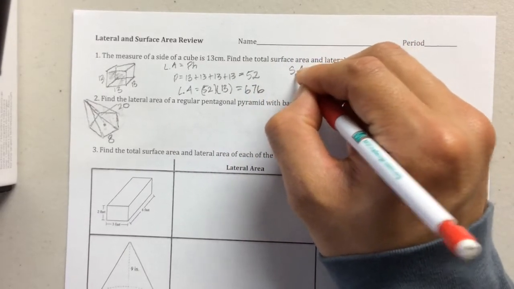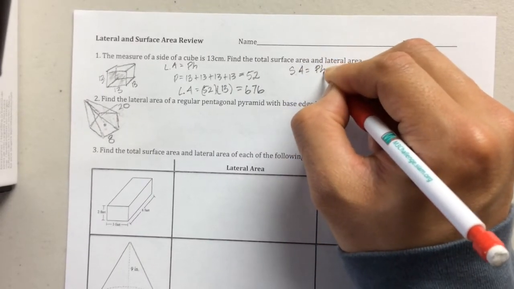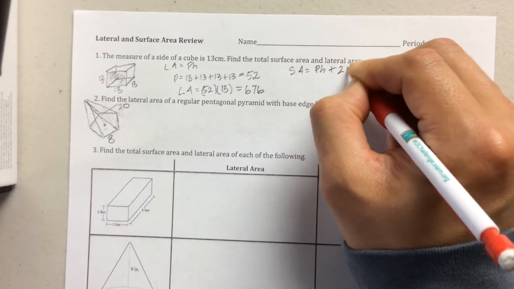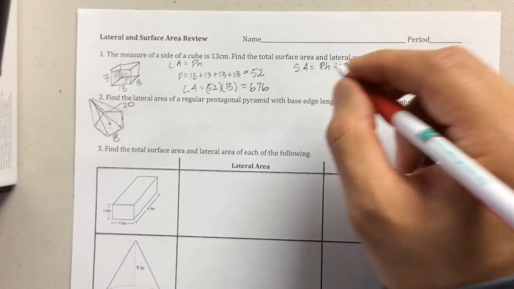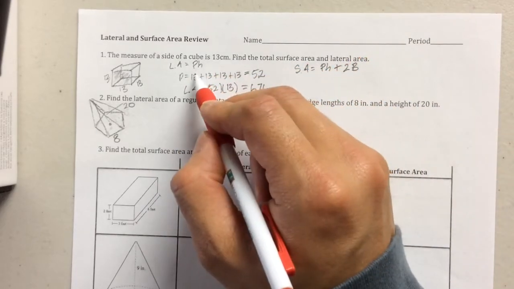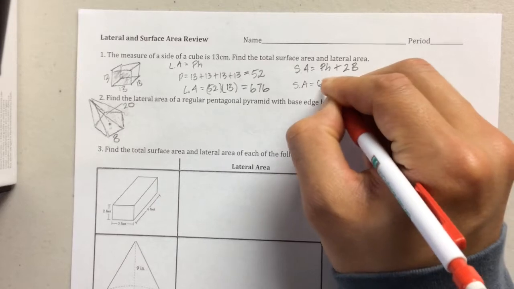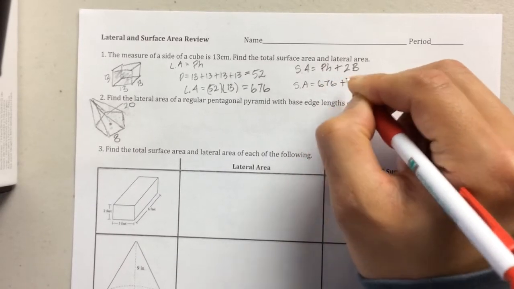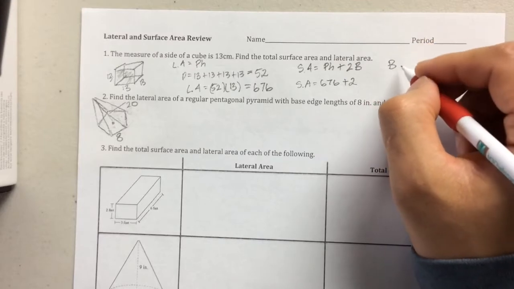The surface area of a prism is the perimeter times the height plus 2 times the area of the base. PH is basically the lateral area. We found that is 676 plus 2 B. B is the area of one base.